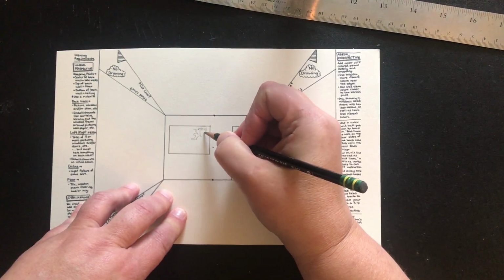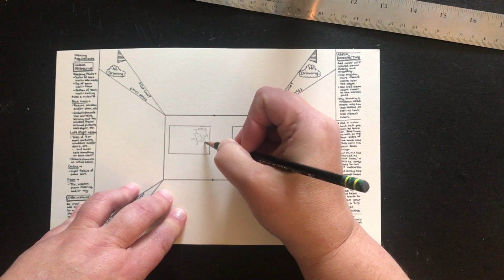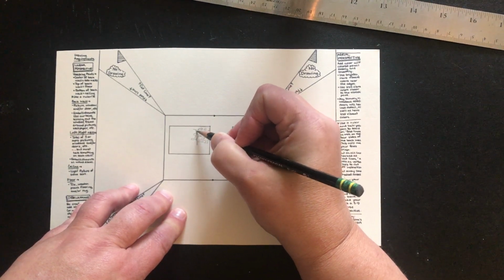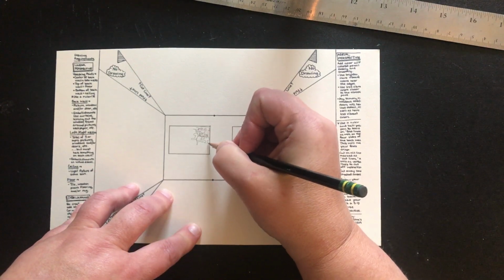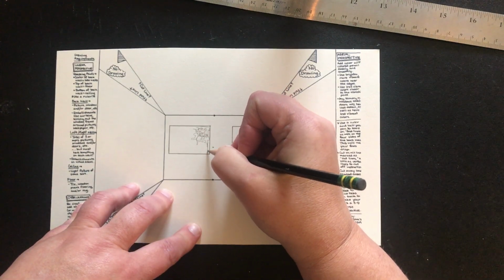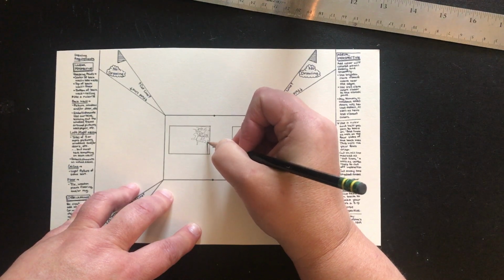So maybe I'm going to just put in kind of a tree branch here a little bit. This technique is called scumbling. Maybe you don't even see the trunk, or maybe the trunk is just off to the side here.